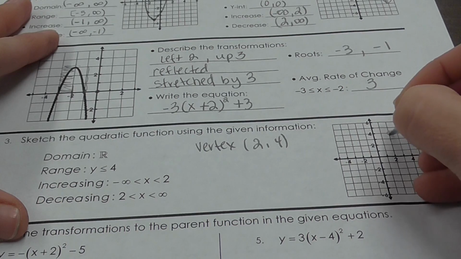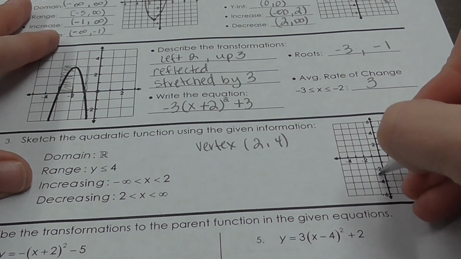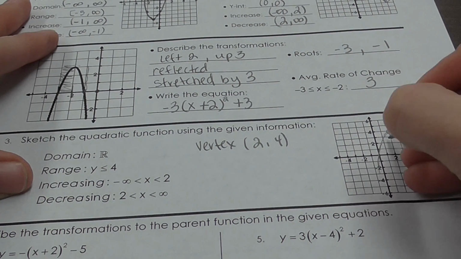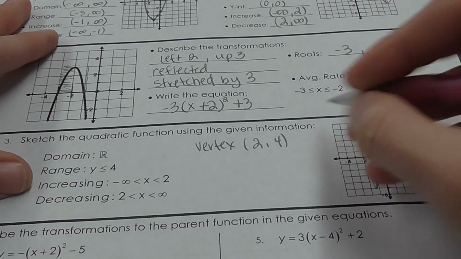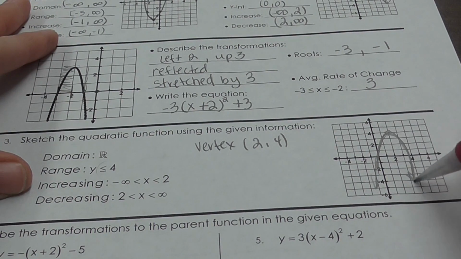So (2, 4). Okay? It is increasing on the left side, or going up on the left side, and it is decreasing on the right side, or going down. And also if I looked at my range, it said it was everything less than 4, so this would be its highest point, meaning it would be going down from there.